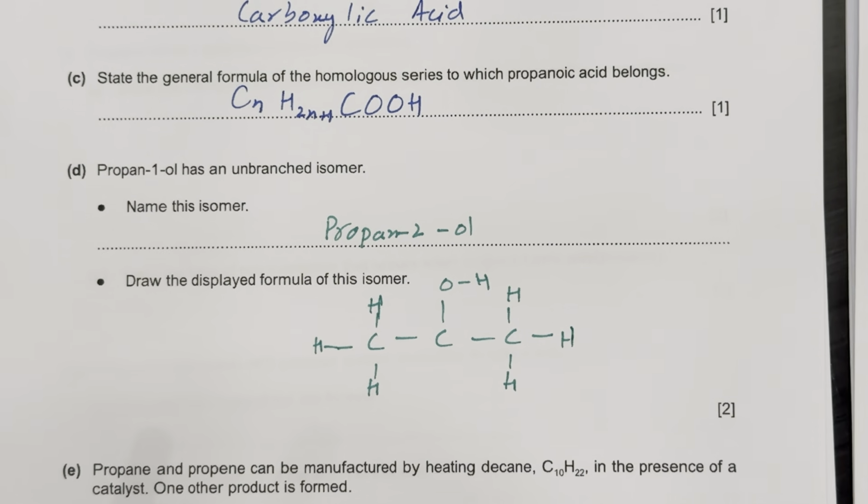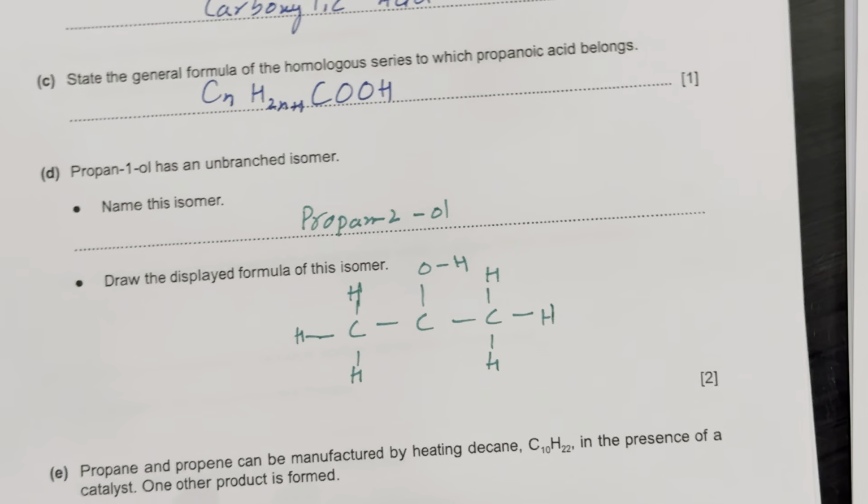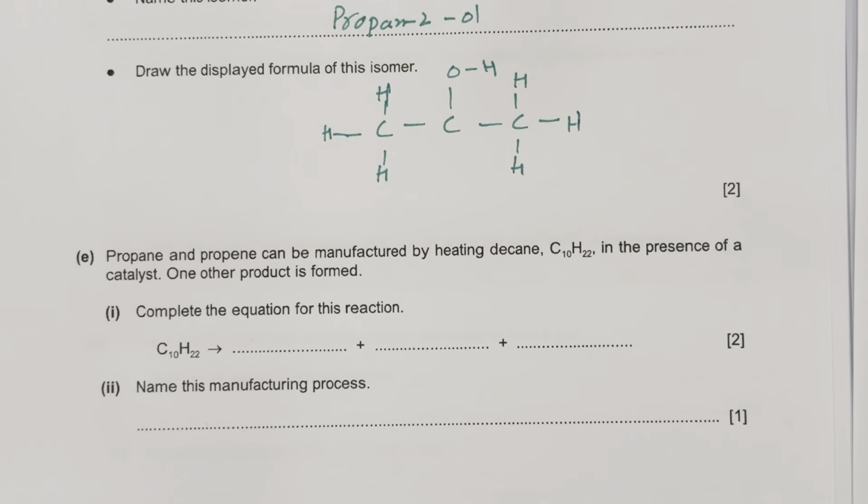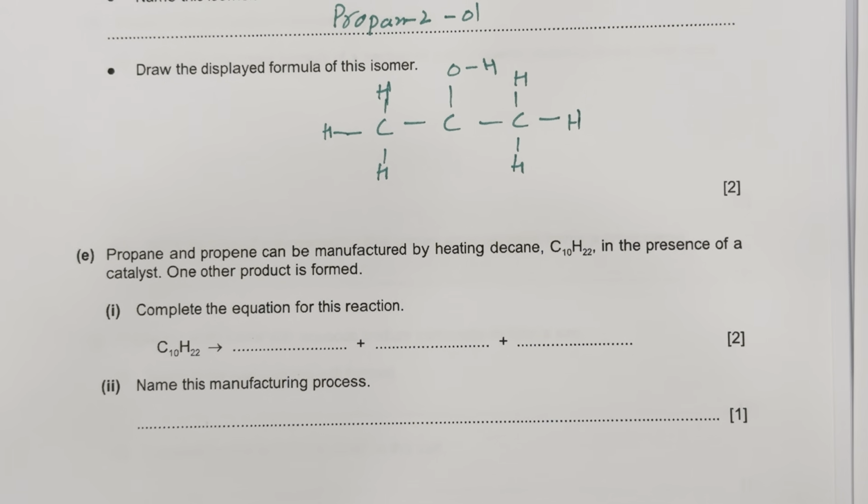Okay, next part is that propane and propene can be manufactured by heating decane, C10H22, in the presence of a catalyst. One other product is formed. Complete the equation.